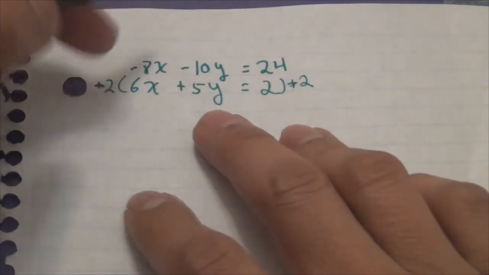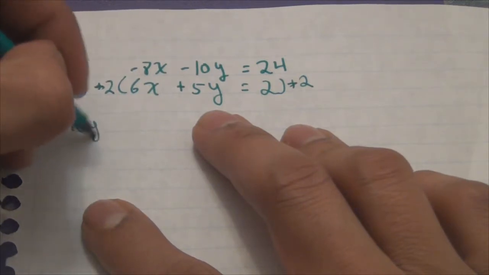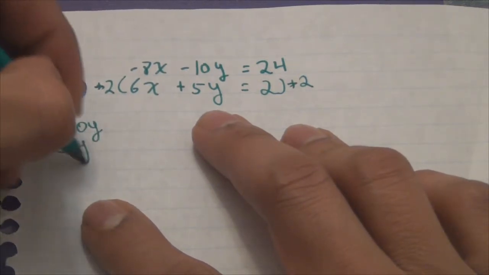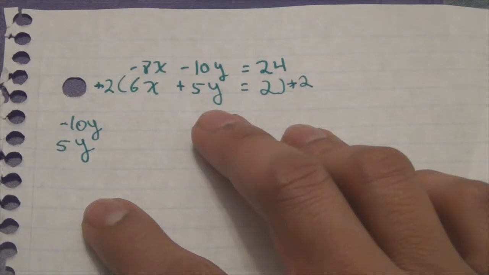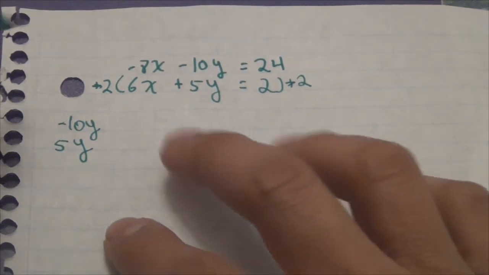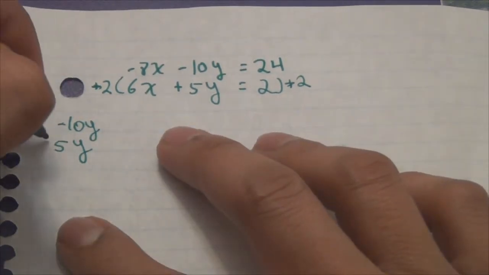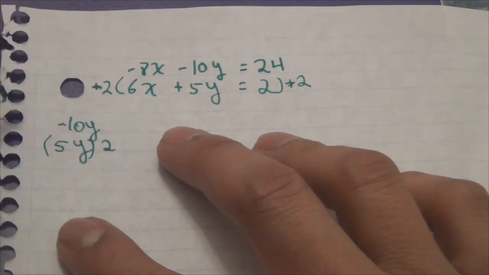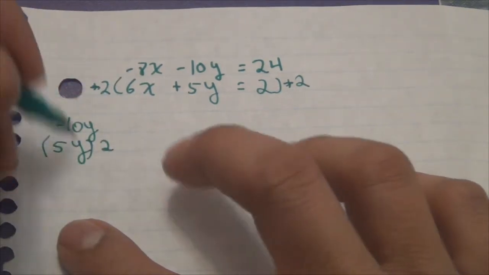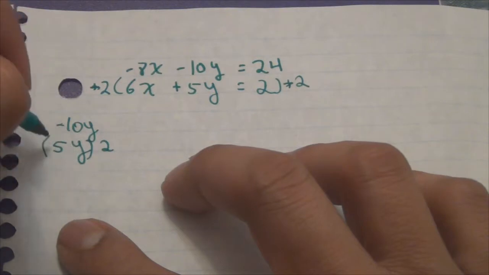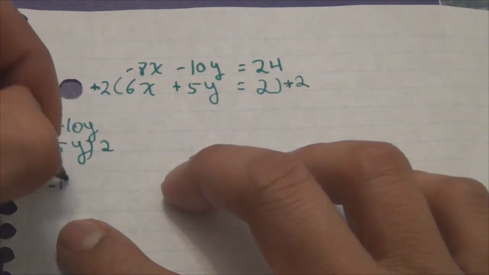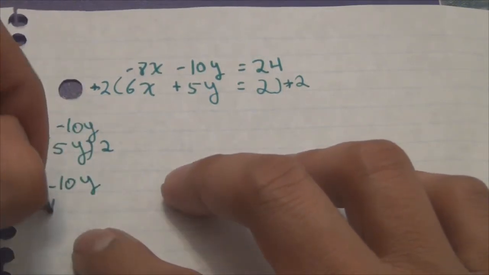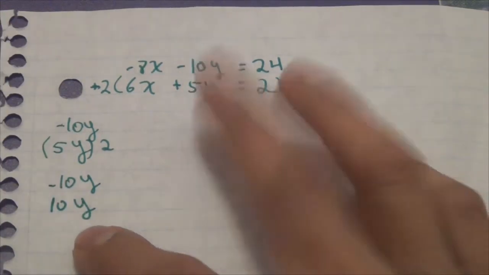So I want to eliminate the y. So I have negative 10y and I have 5y. What do I need to make them opposites? Easy. Multiply the bottom by 2. If you multiply the bottom by 2, you're going to get the top one. You don't need to do anything, so you get negative 10y, and the bottom one becomes 10y. That's why I chose to eliminate the y.